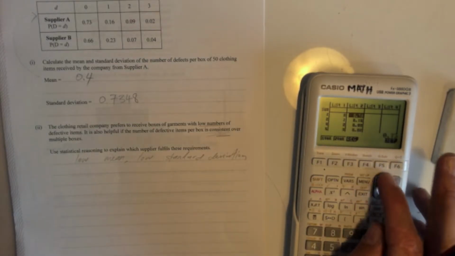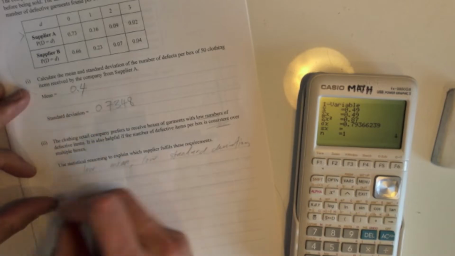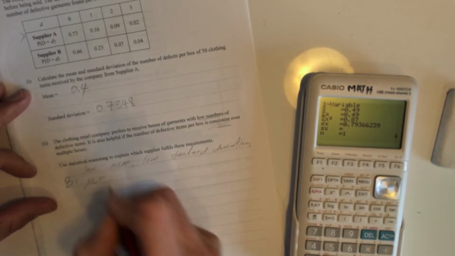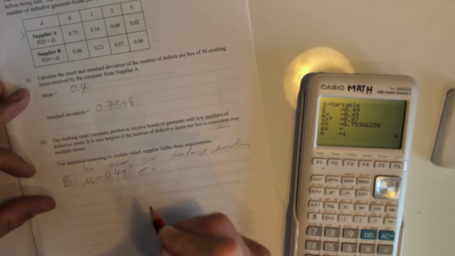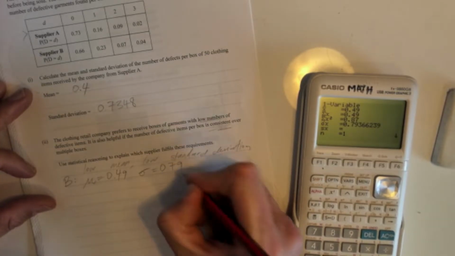So we actually need to go and do the frequencies of the other one as well. 0.66, 0.23, 0.07, 0.04, 1 var. So we're going to go supplier B has a mean of 0.49 and a standard deviation of 0.7937. Oh, that's easy because both of them are higher. Perfect.